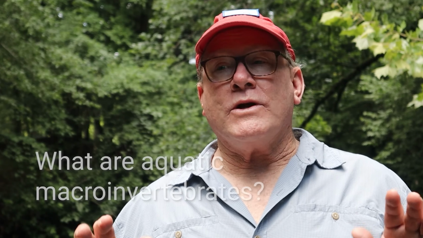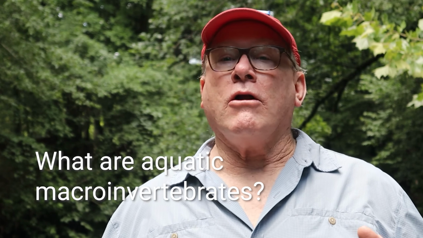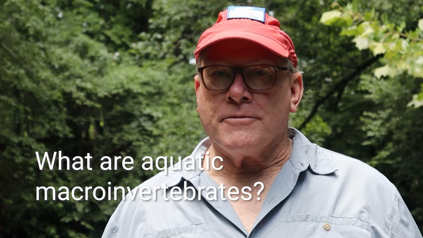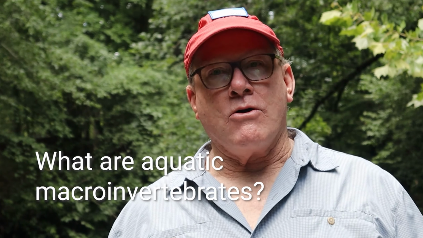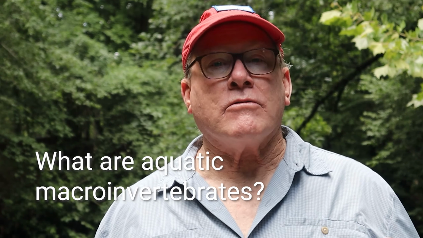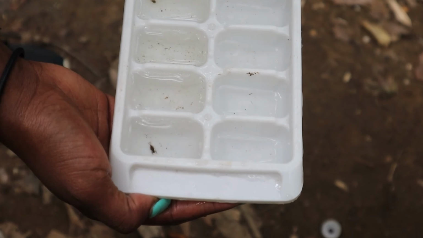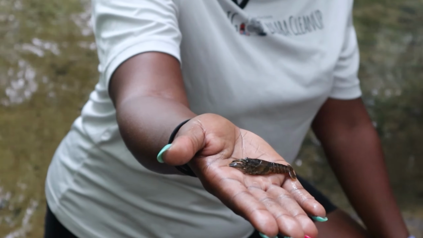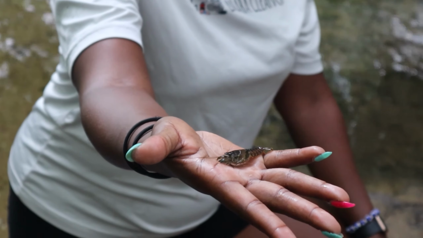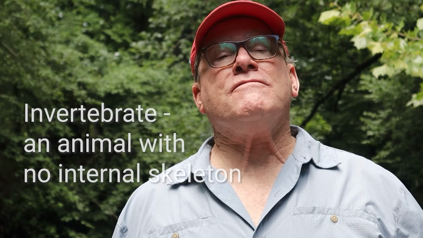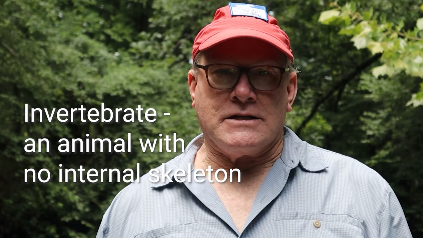They are really described by their name. They're all aquatic. They live in the water. They are macros, which means we can see them with our eyes without magnification. Some of them are really small, some of them are quite large. A magnifying glass might help you see details on some of the little ones, but you can see all of them with just your regular eye. And they're invertebrates, which means they have no internal skeletons.